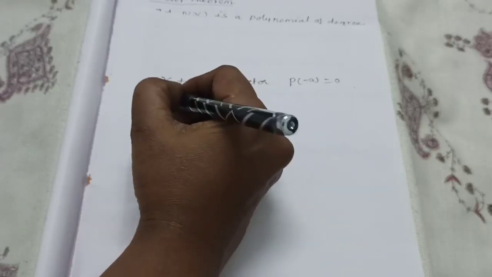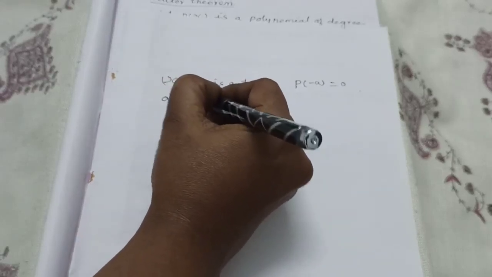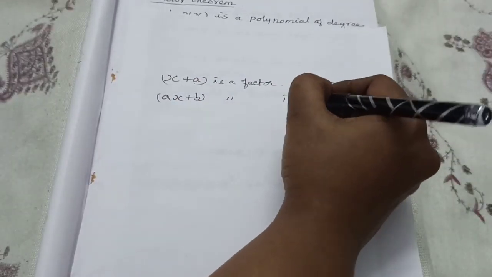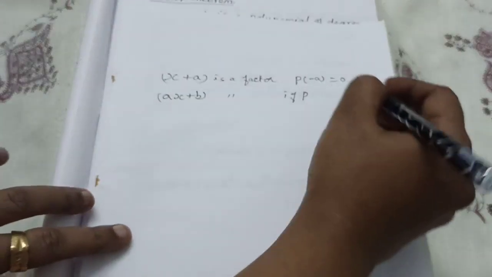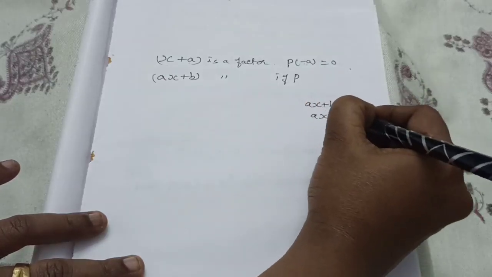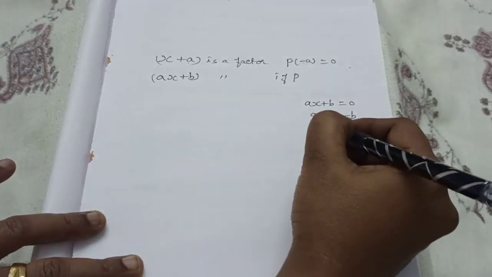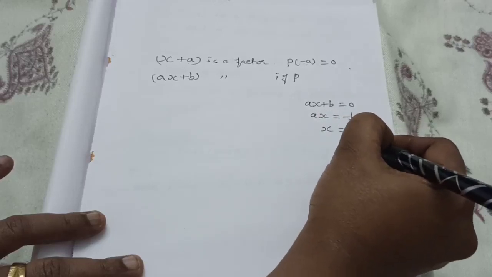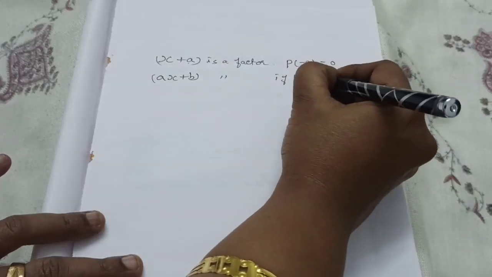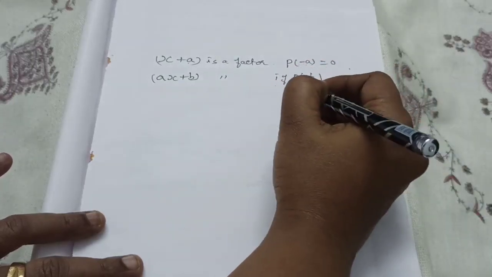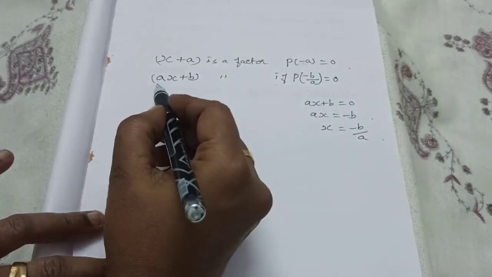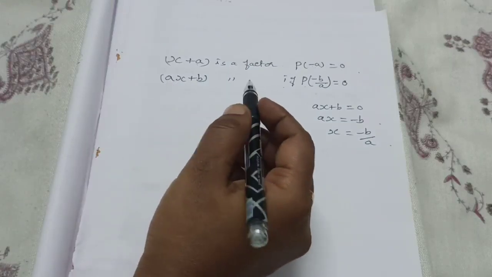Okay, like that here, ax plus b is a factor. How can we find this one? ax plus b equal to 0, therefore ax equal to minus b. Previous method only. Here x equal to minus b by a. Then in the x place we have to substitute minus b by a. If p of minus b by a equal to 0, then ax plus b is the factor.